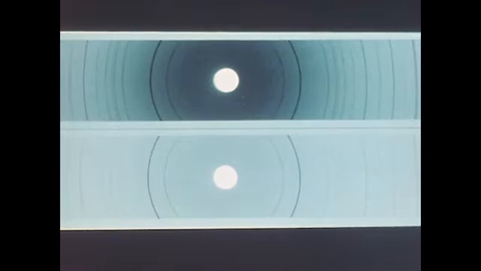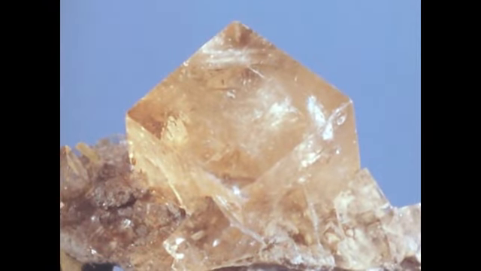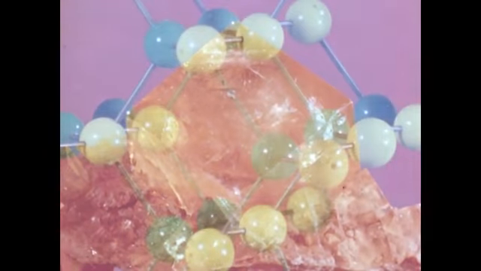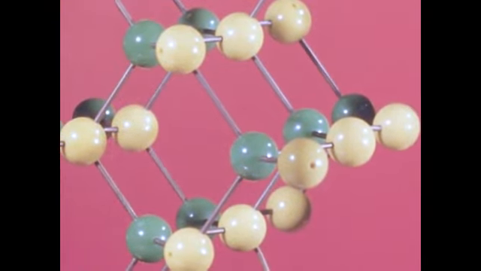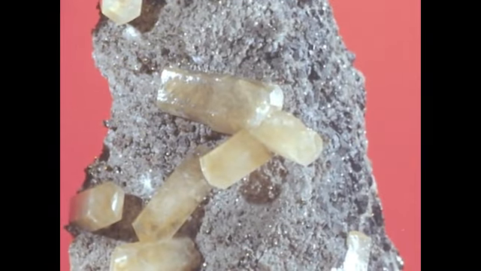The new pattern on top is compared with the standard pattern of quartz. The two are obviously identical. X-ray diffraction shows that the mineral is quartz. The arrangement of atoms within the mineral determines crystal structure. Some arrangements are very simple and symmetrical, as in this cube-shaped crystal of the mineral fluorite. The atoms of other minerals may be arranged in more complex patterns, as in these six-sided calcite crystals.